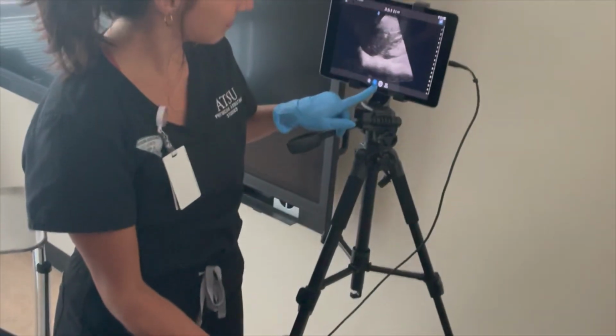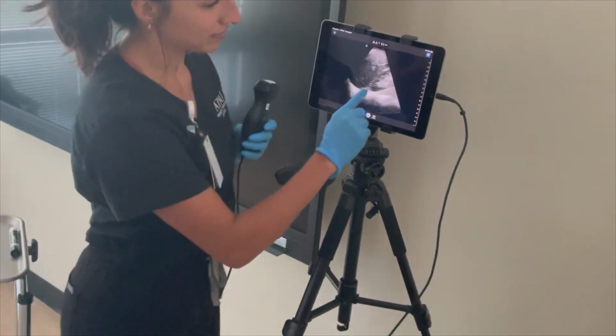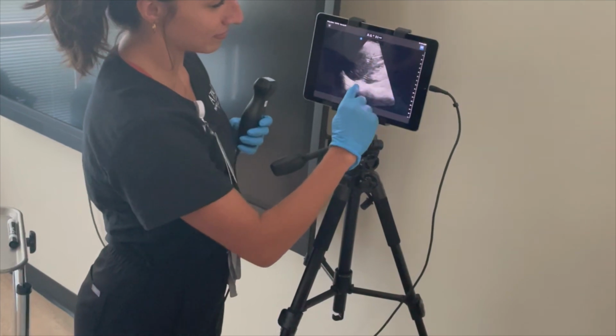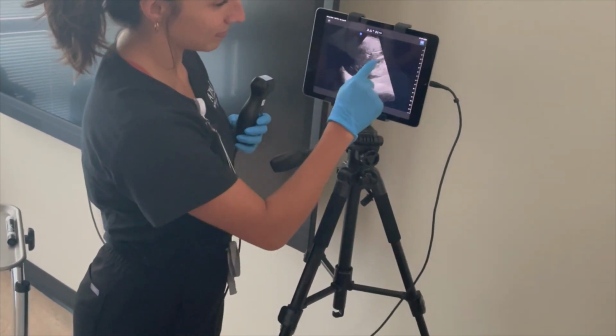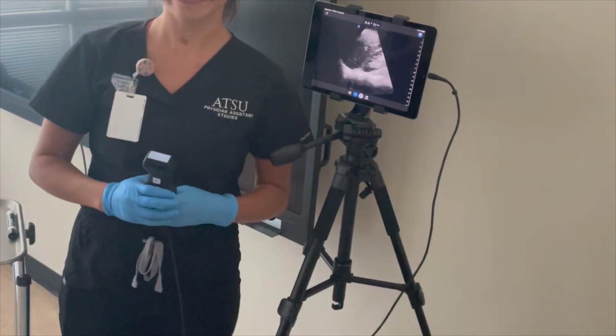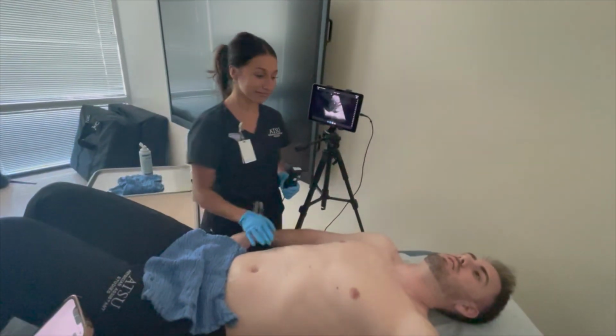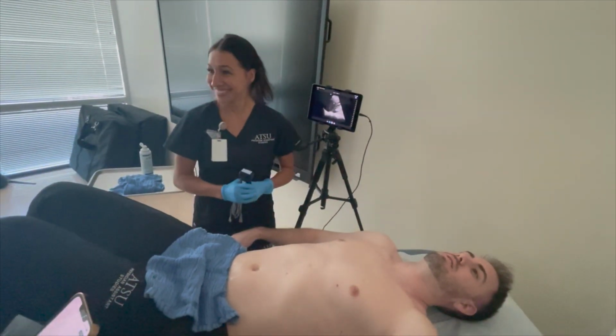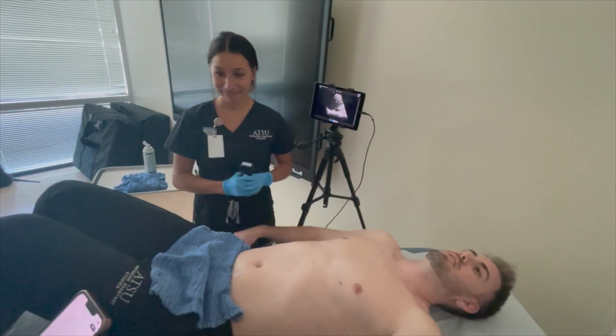We do this to evaluate for free fluid in the Morrison's pouch, or also between the liver and diaphragm, surrounding the caudal tip of the liver. A tip is we can ask the patient to hold their breath in to keep the organs from moving and have the probe fit better.